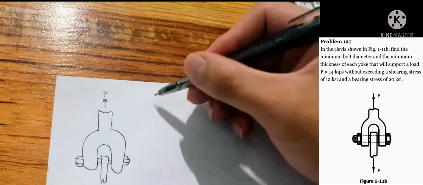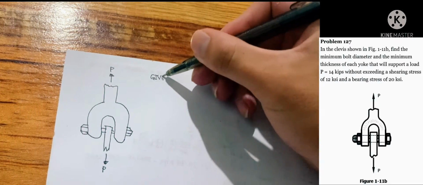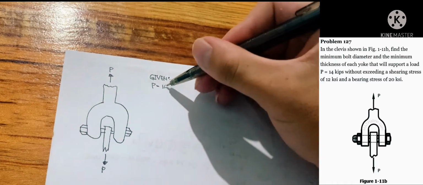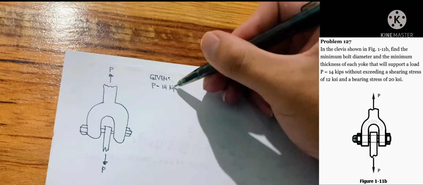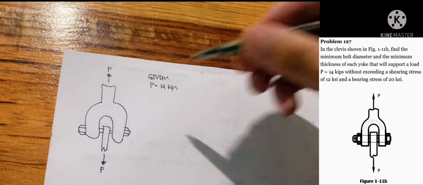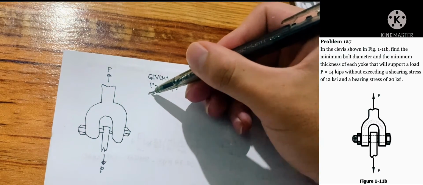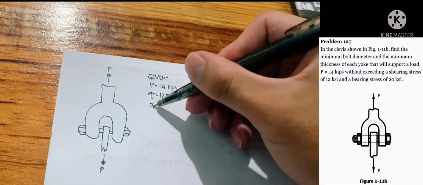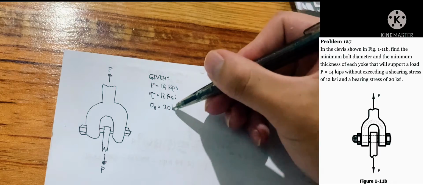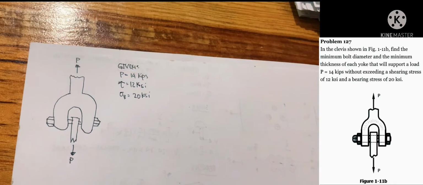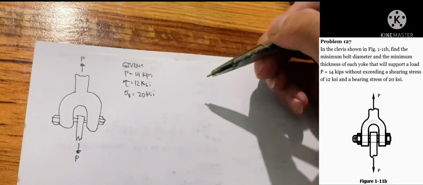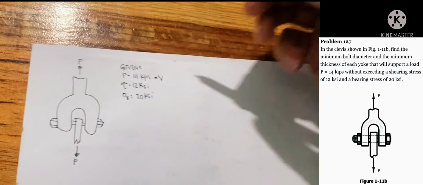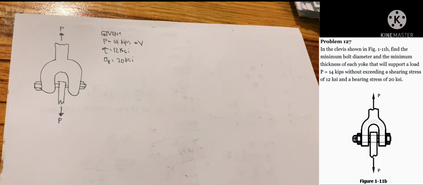For our fourth example, in the clevis shown in figure 1-1b, find the minimum bolt diameter and the minimum thickness of each yoke that will support a load of 14 kips without exceeding a shearing stress of 12 ksi and a bearing stress of 20 ksi. So we have here a clevis. Let us first write the given.